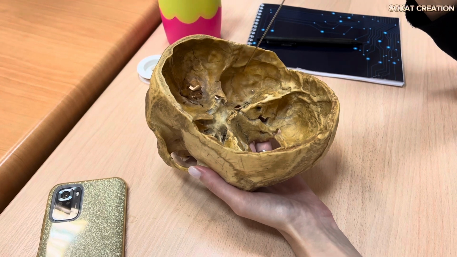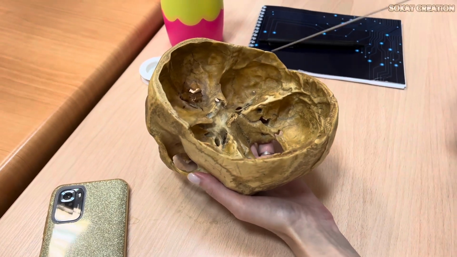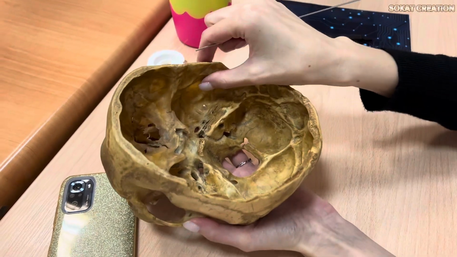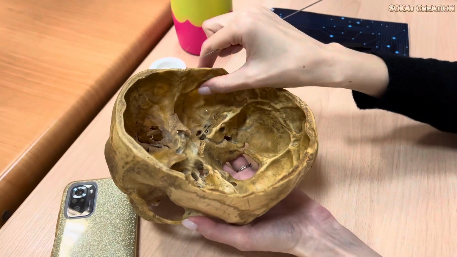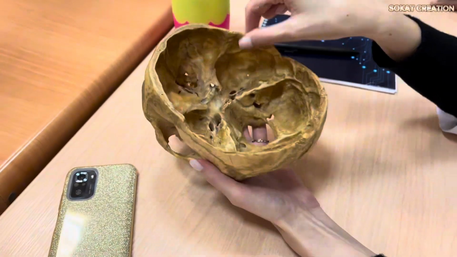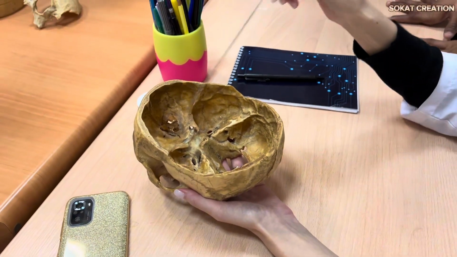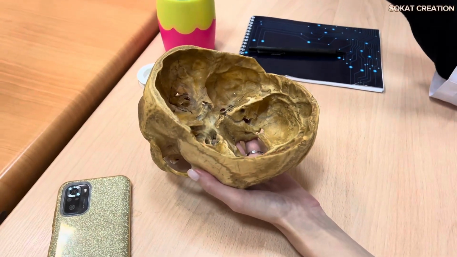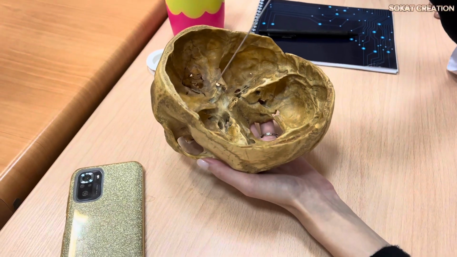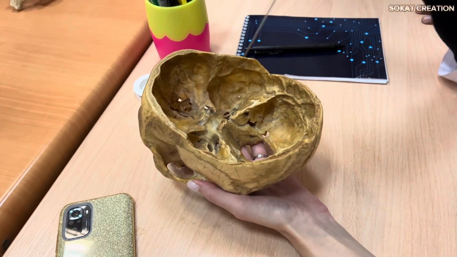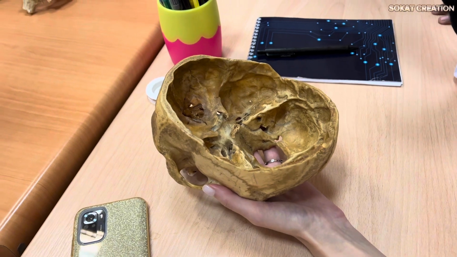And the lateral border is formed by what? Greater wings. Squamous part of the temporal bone. And for the other fossae, you explain to me like this: the borders, which bones form the borders.